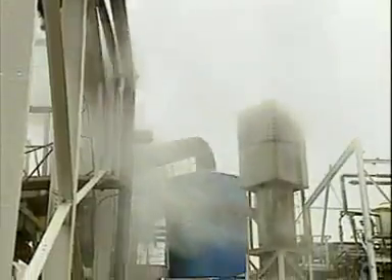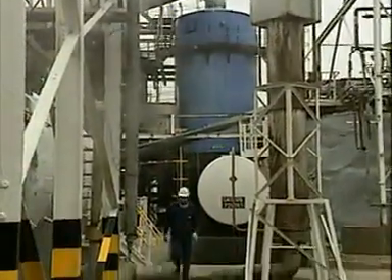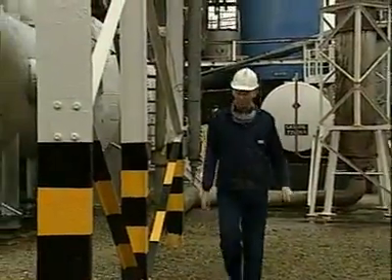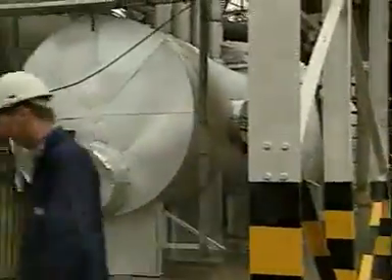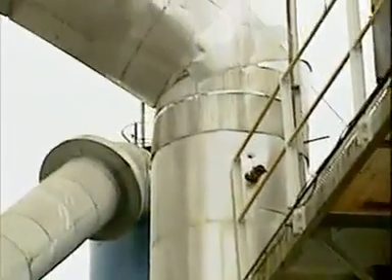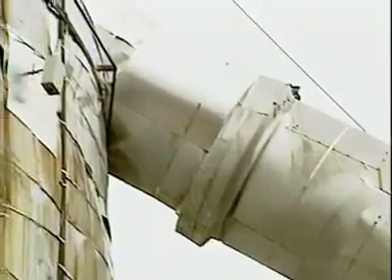The oxidation produces large amounts of heat. That heat is used to boil water to produce steam to generate electricity. The gas mixture, which leaves the furnace, contains sulphur dioxide and enough oxygen for the next stage.